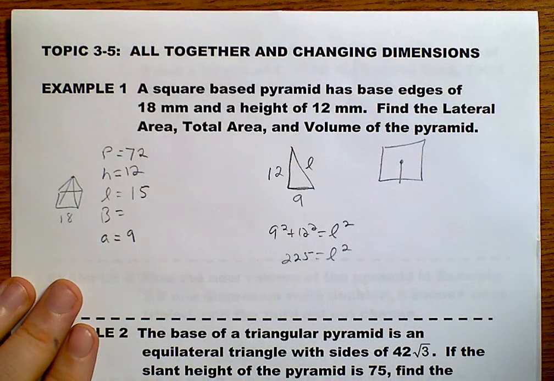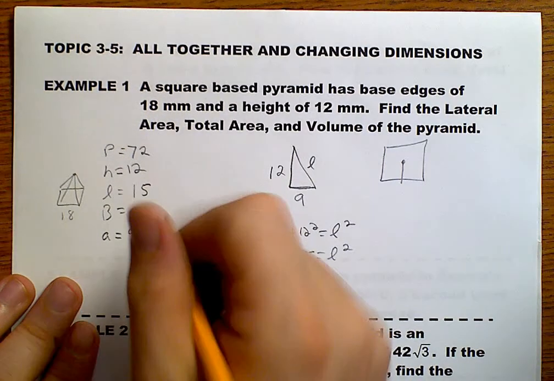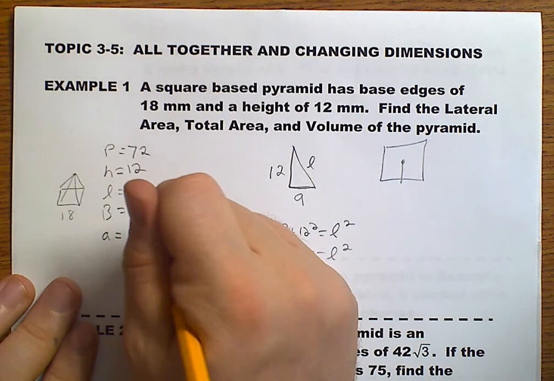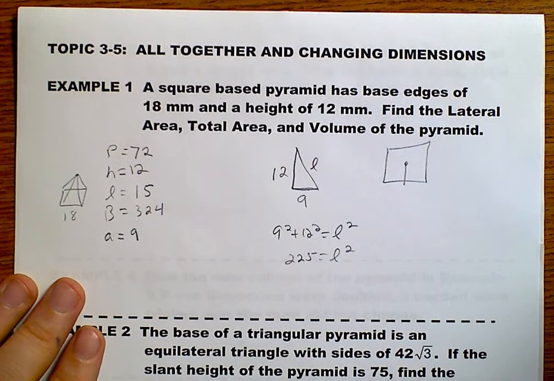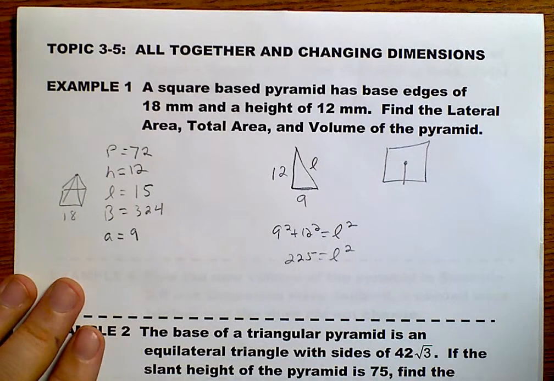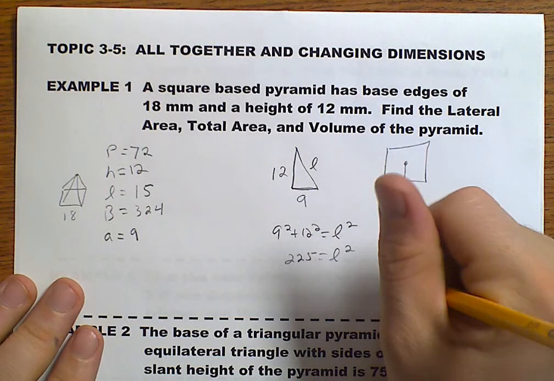Now the area of our base, this is a square, so area is easy. 18 times 18 gives us 324. Now, all of this we're going to use to find our lateral area, total area, and volume.